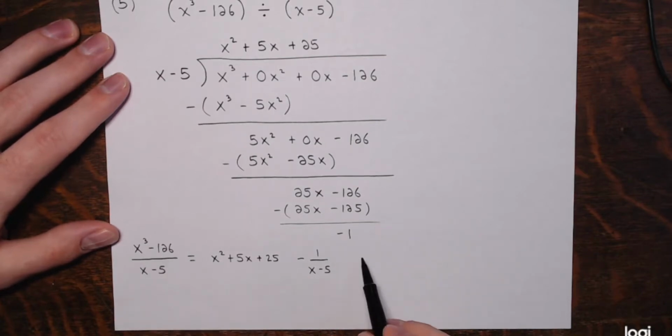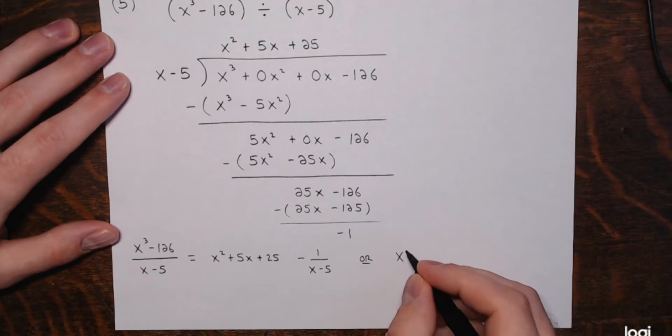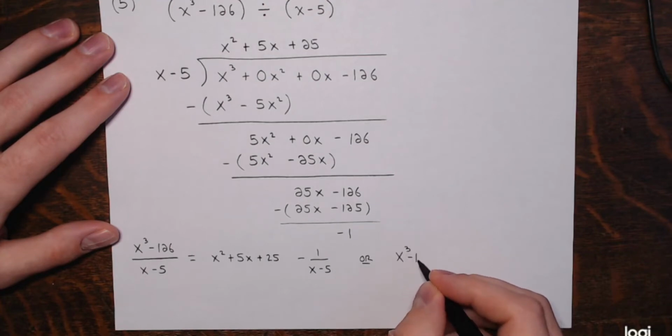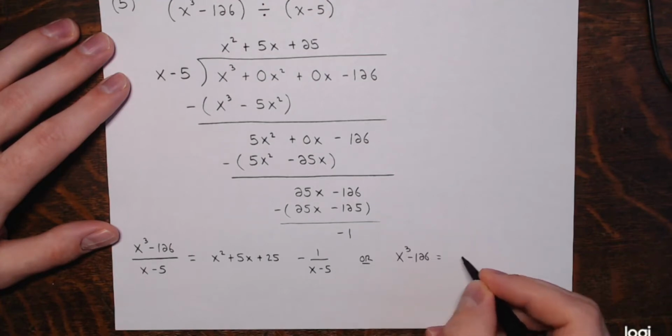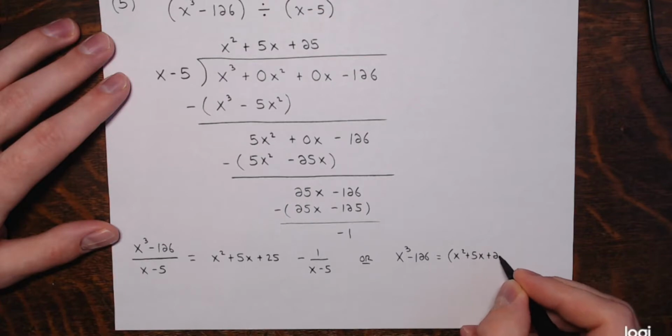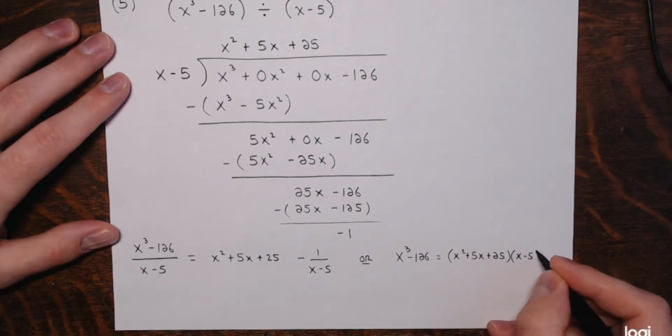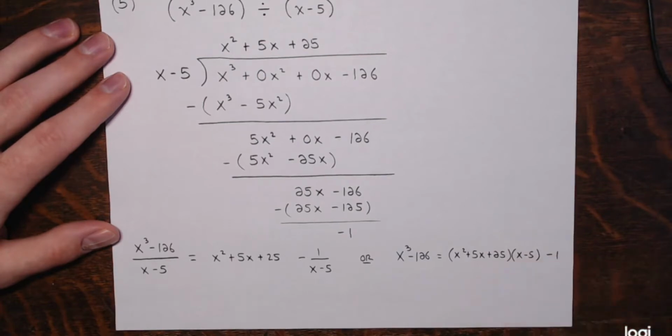Or if you multiply through by x minus 5, multiply everything by the divisor, the dividend x cubed minus 126 should be equal to the quotient times the divisor plus the remainder afterwards.